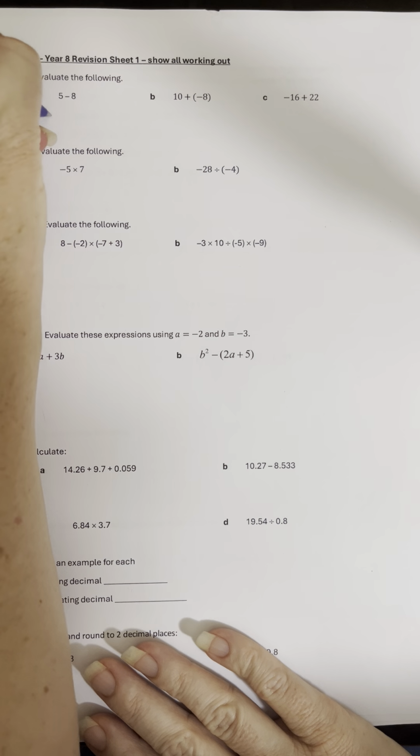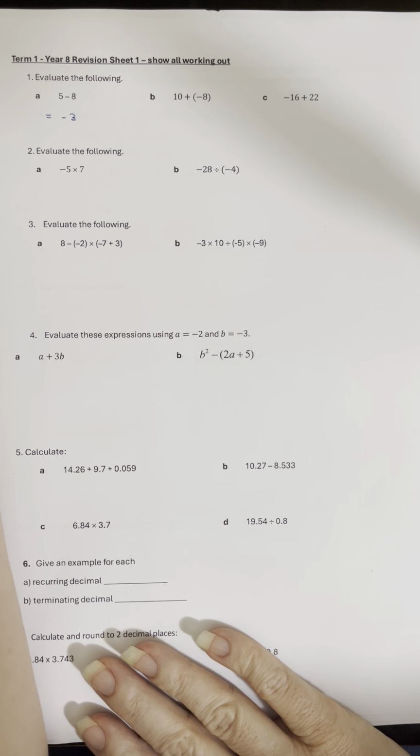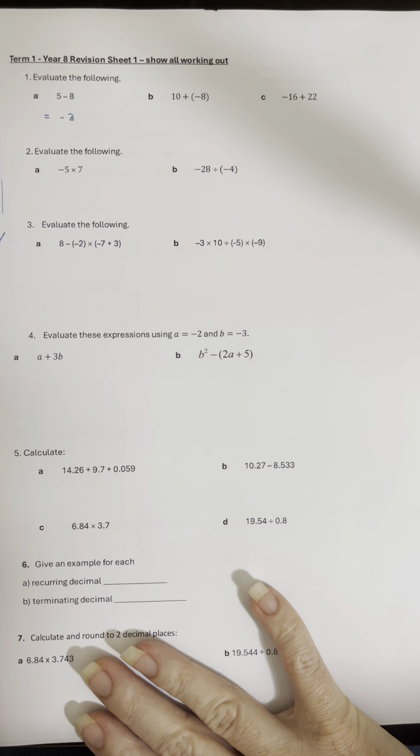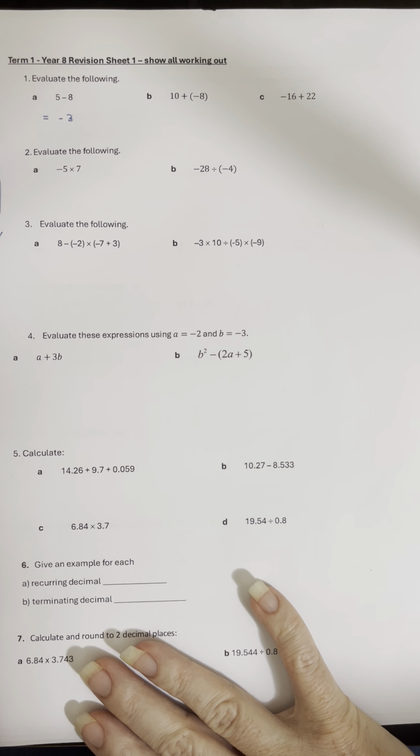Now you might know that the answer straight away is -3, or you might do a bit of a number line to help you out and have your 5. So we're going to 5, 4, 3, 2, 1, 0, -1, -2, -3. And you might start at 5 and go down 8: 1, 2, 3, 4, 5, 6, 7, 8.